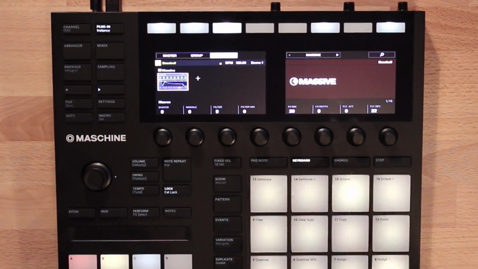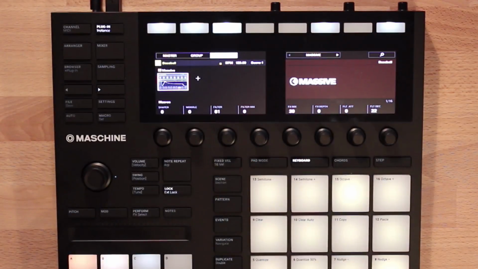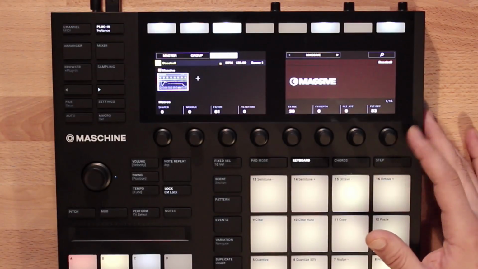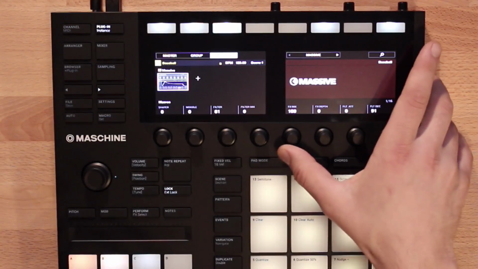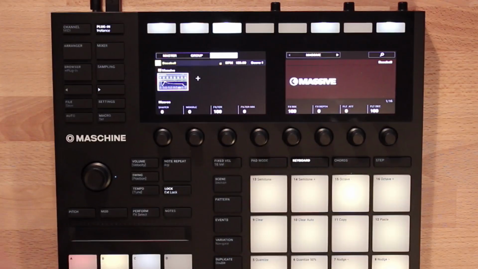I can start filtering this up. Also, I could use the filter decay, bring that up, increase the effects mix. And exit the lock mode, and it will snap all those parameters back at one click of a button.